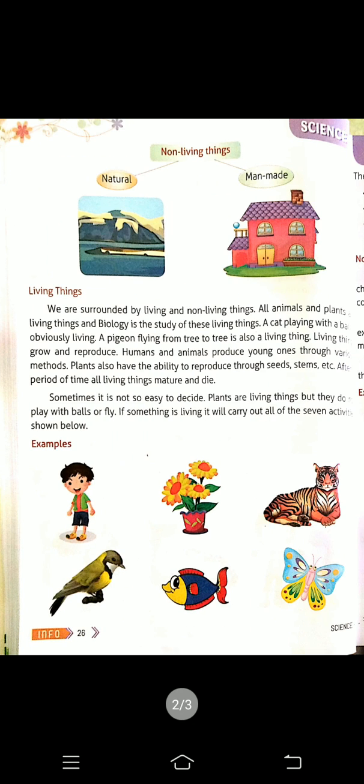Next, on the next page, they are given some pictures. They are all non-living things. First one is a river, mountain and so on. That is a natural thing. Next one, a house. That is a man-made thing, but they are non-living things. They do not have life in them. Okay, children.